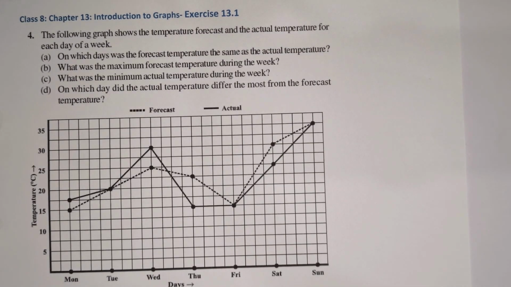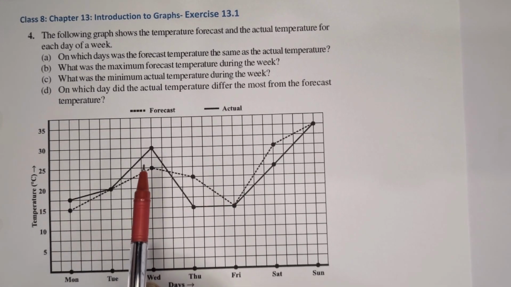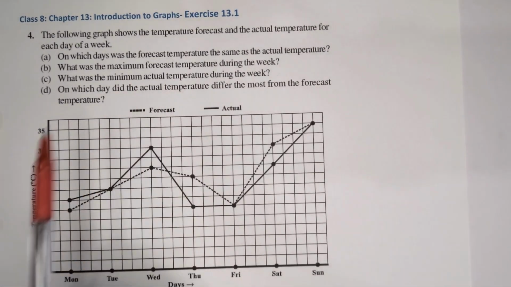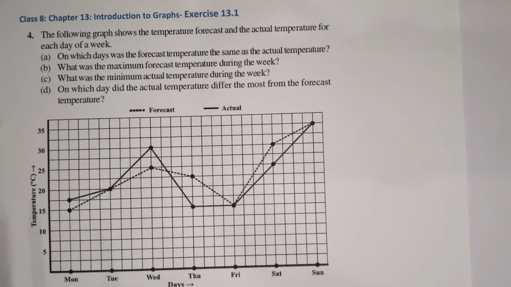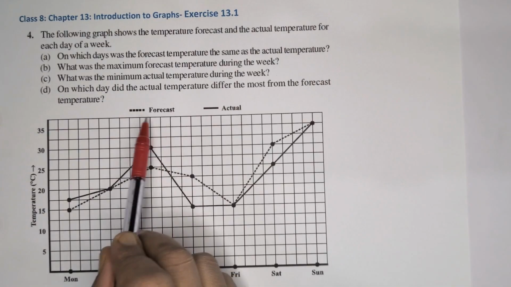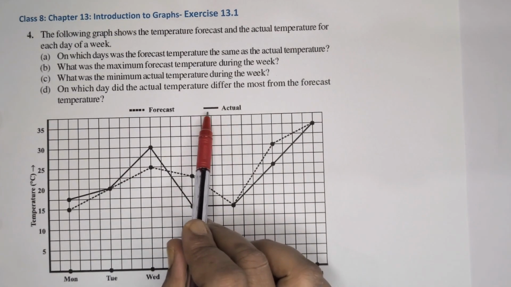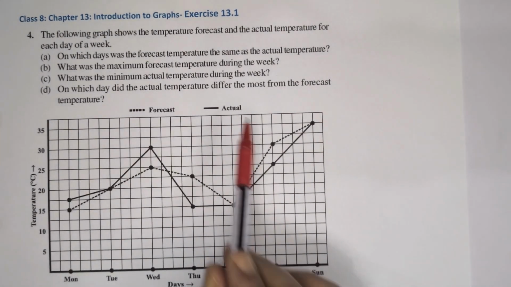4th question. The following graph shows the temperature forecast and the actual temperature for each day of a week. Days here, temperature on the y-axis. On which days was the forecast temperature the same as the actual temperature? We can see here Tuesday, then here Friday and Sunday. Dotted line representing forecast, and thick bold line showing actual temperature.